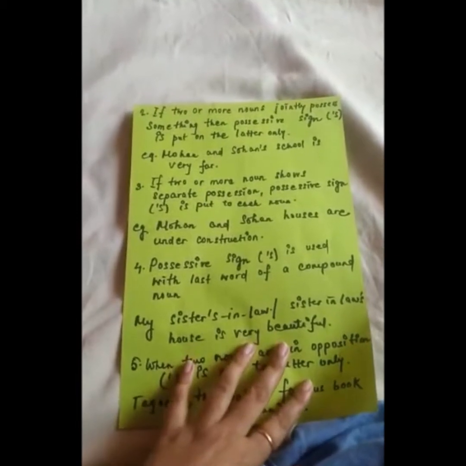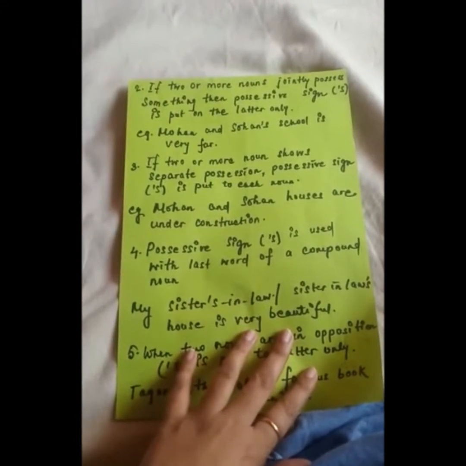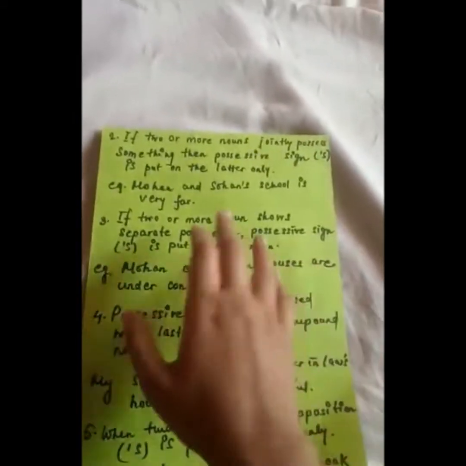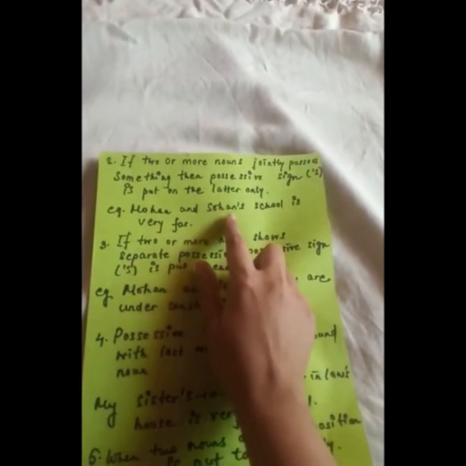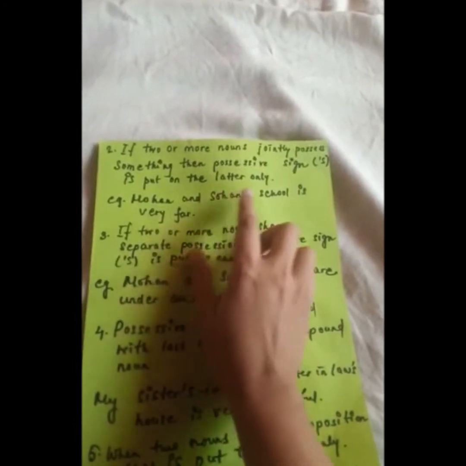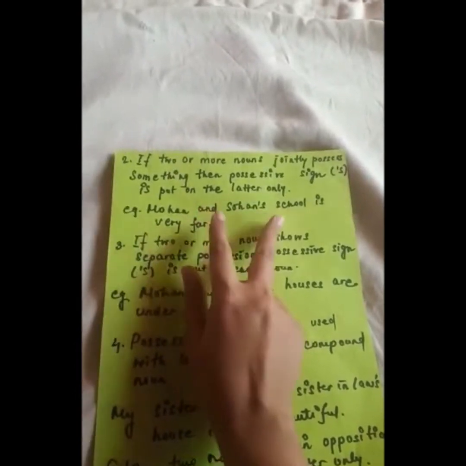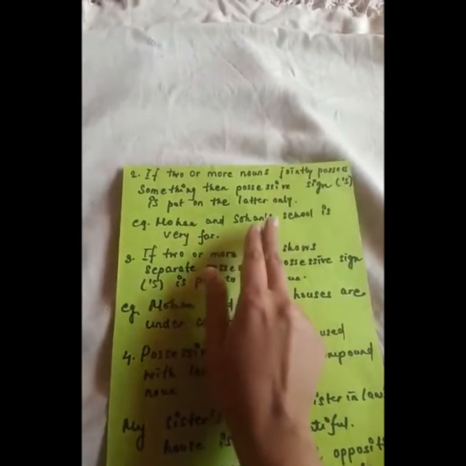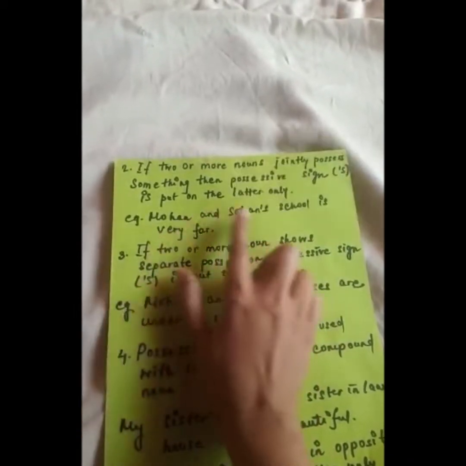Next rule, if two or more nouns jointly possess something, then the possessive sign apostrophe s is put on the latter only. This you will understand with the example. So over here, Mohan and Sohan's school is very far. So the school belongs to both the persons. Okay. Now when one thing belongs to both persons, that time we add apostrophe s only to the latter only.